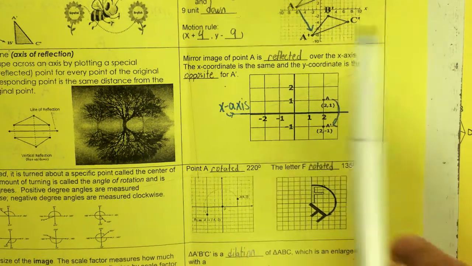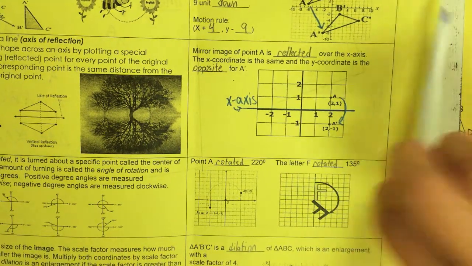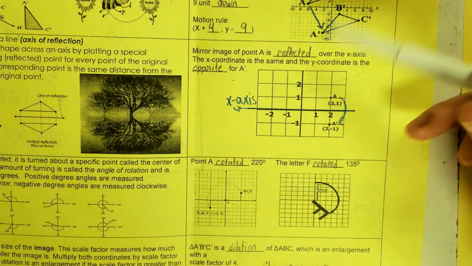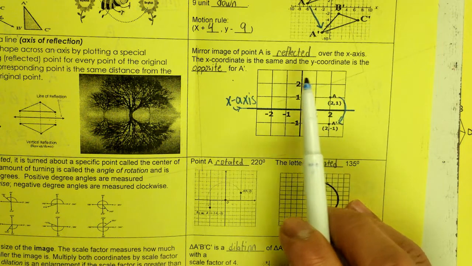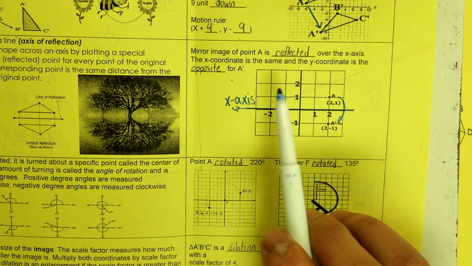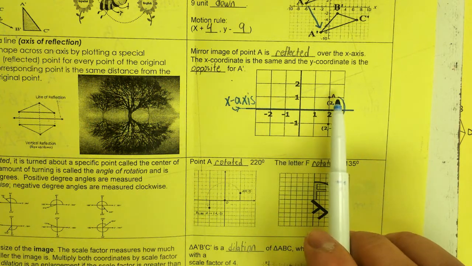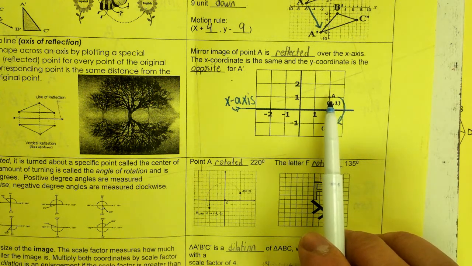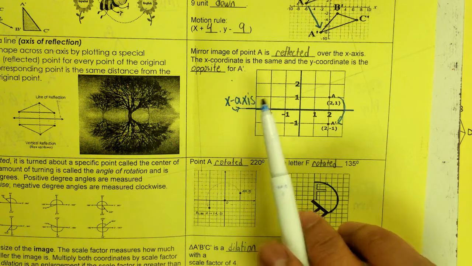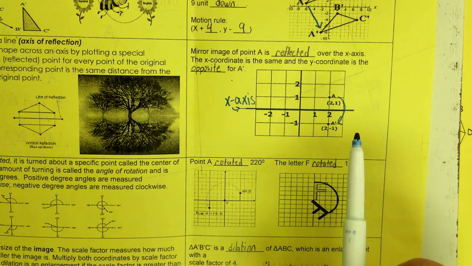If we were instead to reflect over the y-axis, which is this line up here, so this point reflecting over the y-axis, that would mean that the y stays the same, but the x changes sign. And in a minute, I'll show you how to find those reflections by counting on a graph.